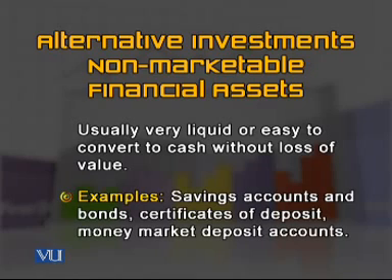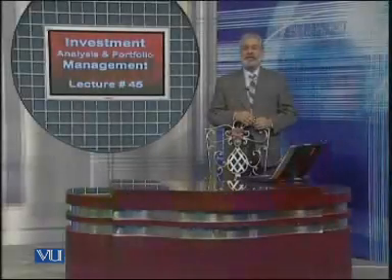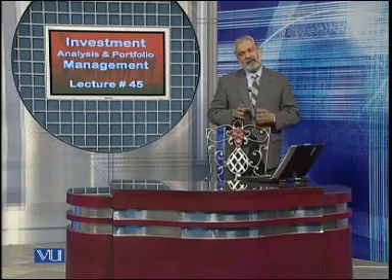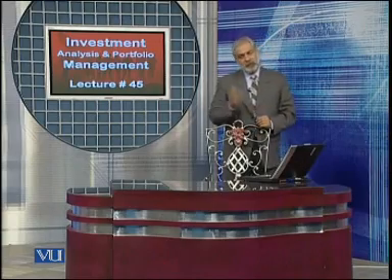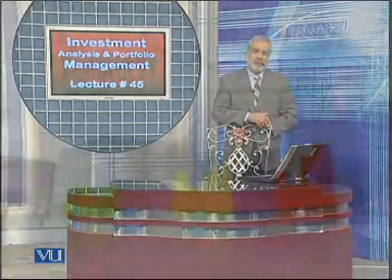So, we could look at savings accounts as an example. We could also be looking at bonds, certificates of deposit, certificates of investment, term finance securities, and the like. These are all in line with the non-marketable financial assets, including money market deposit accounts.